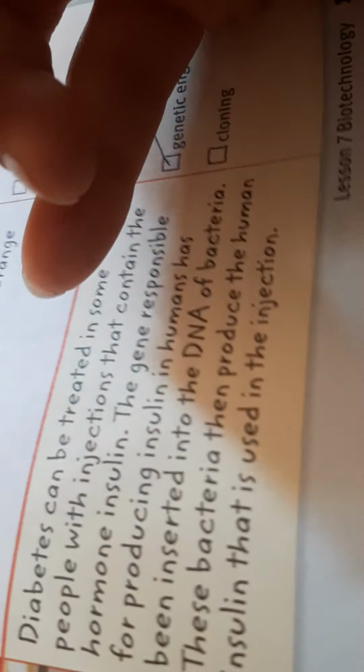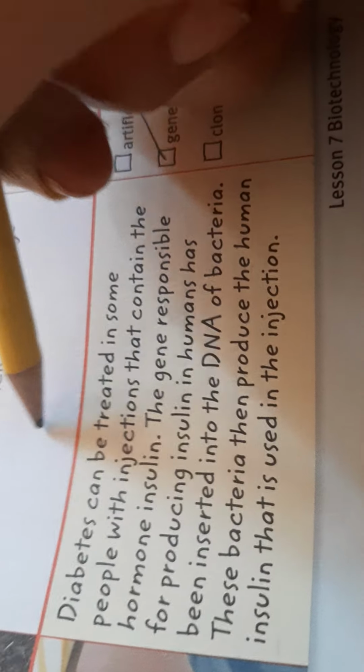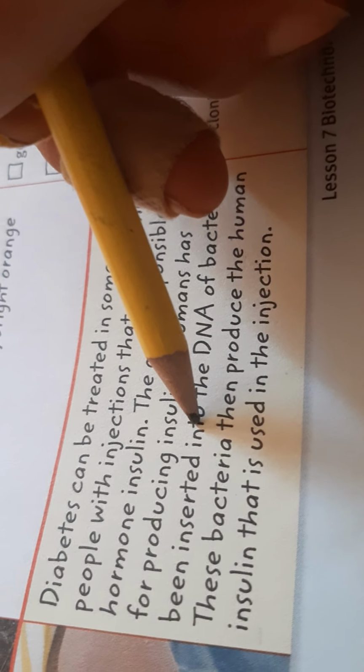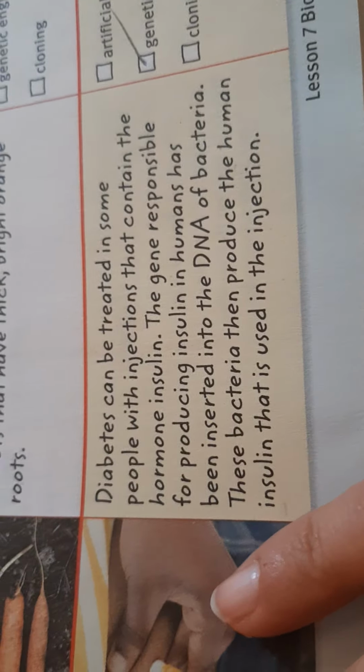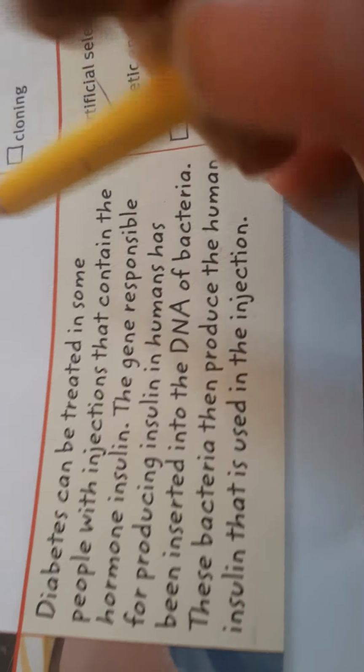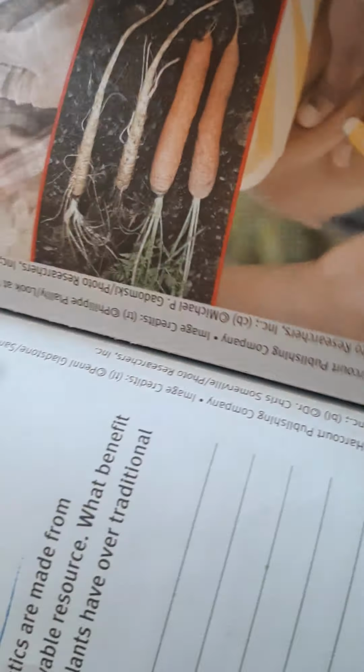So I'm taking a piece of the DNA of the human and I insert it in a bacteria cell. Why? To make this part of the DNA that is responsible for producing insulin inside the bacteria cell. So this is genetic engineering. I'm playing with the DNA of the organism. So this is the whole lesson.